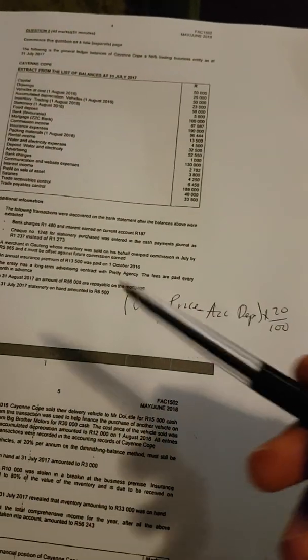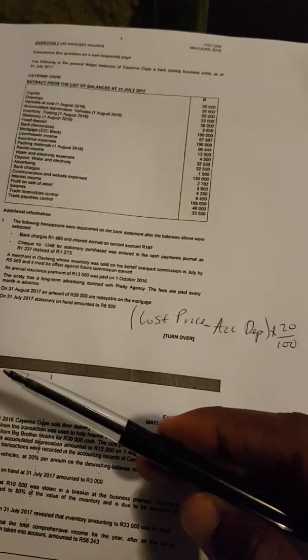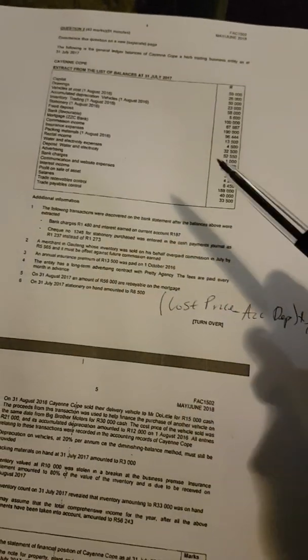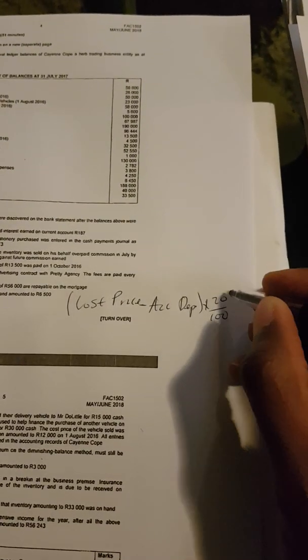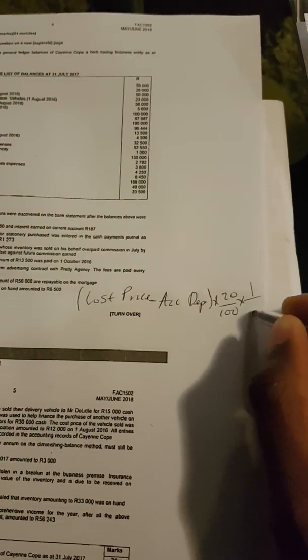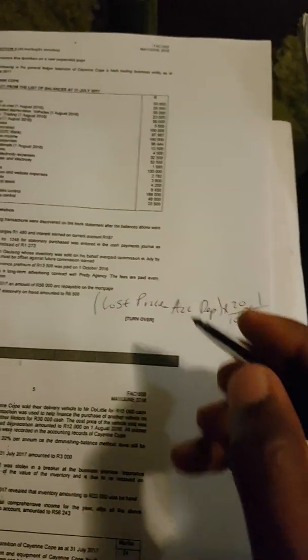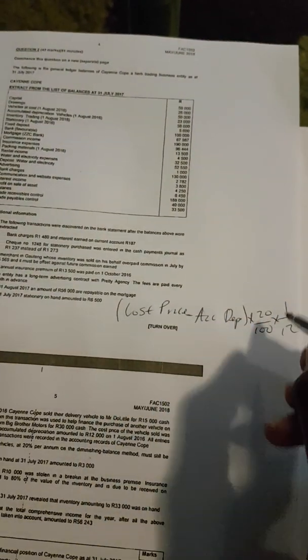So this car at the beginning has an accumulated depreciation of 12,000, and at the end of the month it was sold. So this car survived 1 month, so you will times 1 over 12. And then how much is going to be the depreciation for that 1 month?